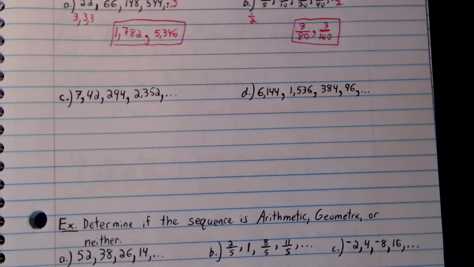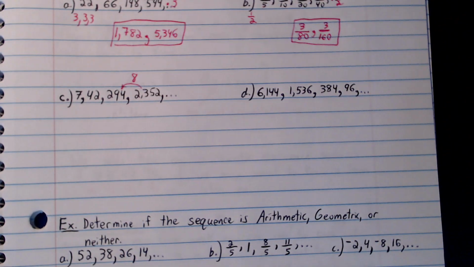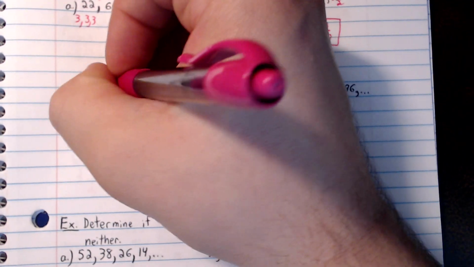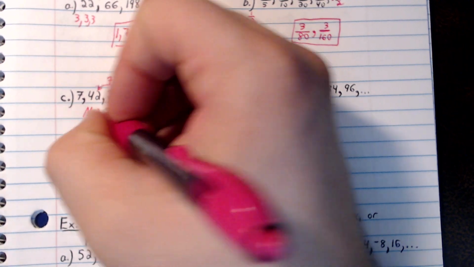All right, let's try this last couple. 2,352 divided by 294. From here to here, I got 8. 294 divided by 42. Ooh, from here to here, I got 7. So we don't have a common ratio. This is not geometric.